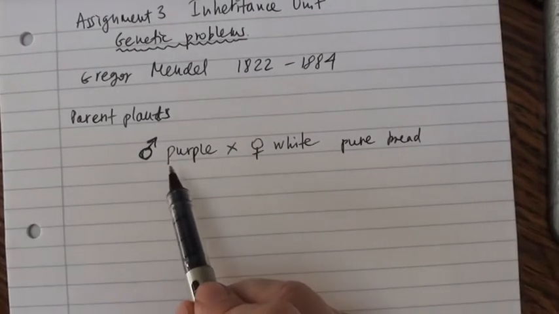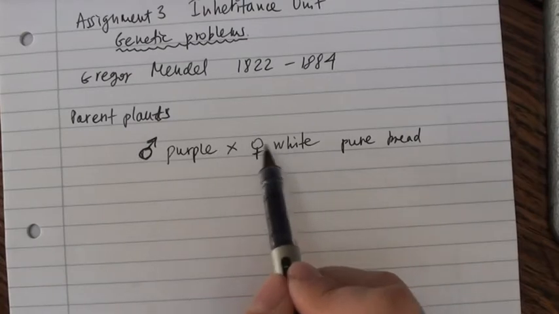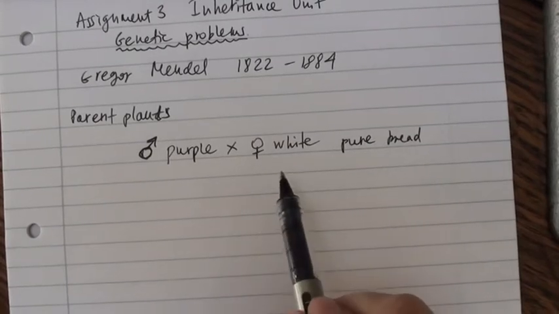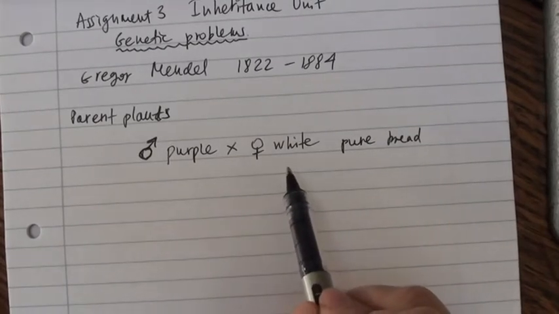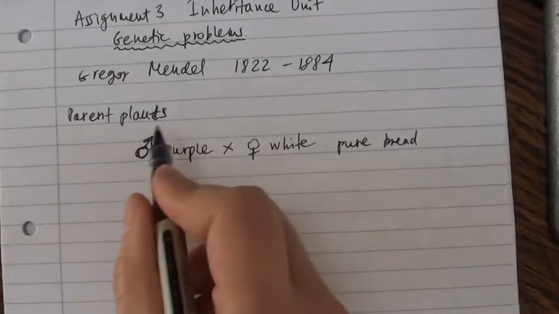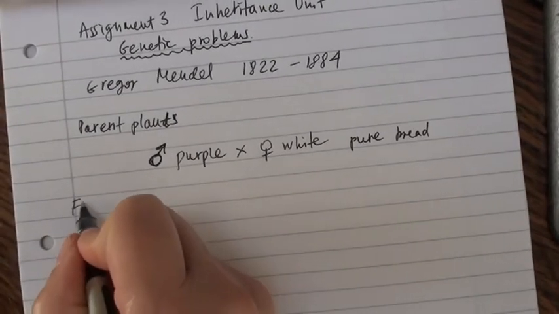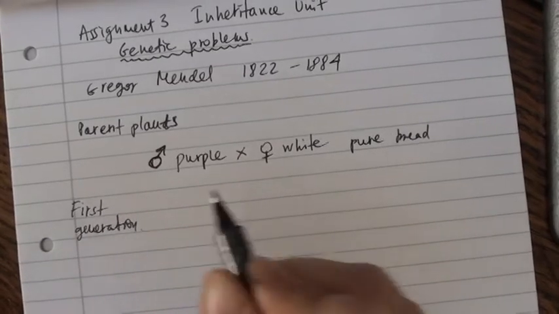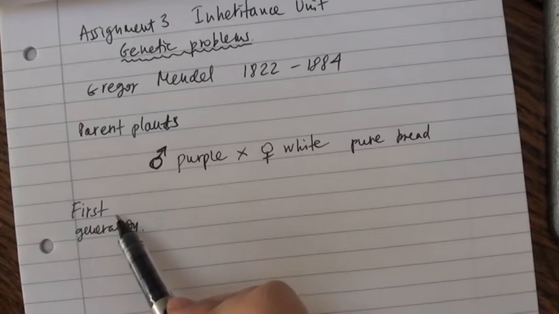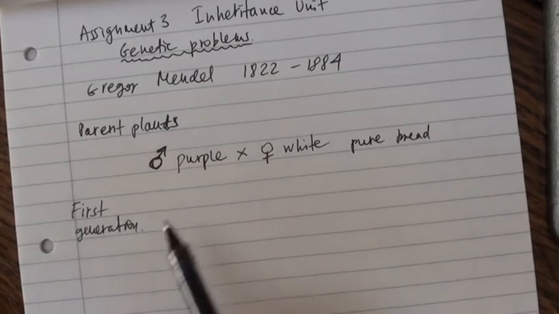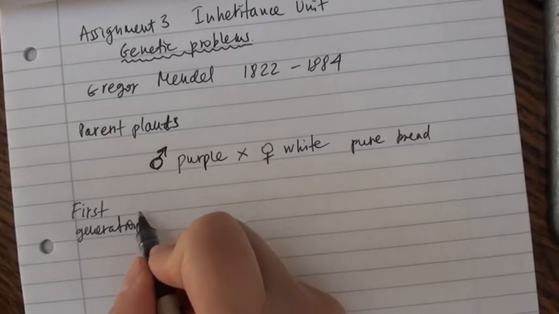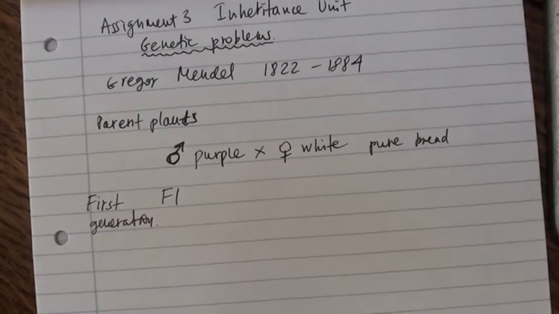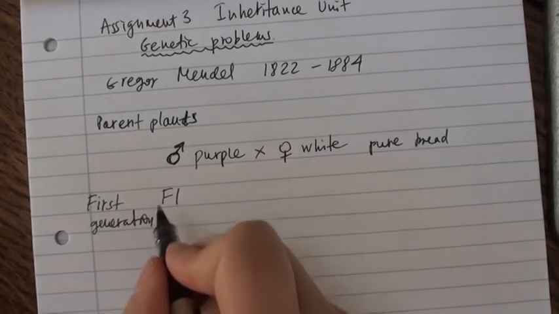So he took those two different purebred plants and crossed them. He took pollen, as I said, from the purple plant, transferred it onto the white plant to see what is going to happen, right? So these are the parent plants. What's going to happen in this first generation? These are going to be the offspring, the little kids, seedlings from this cross. First generation in genetics is denoted as F1. So this is another useful symbol to know.